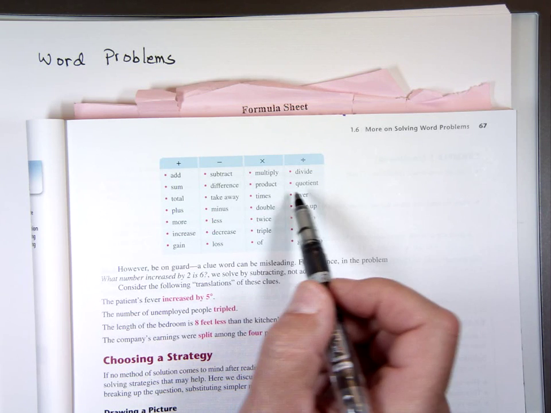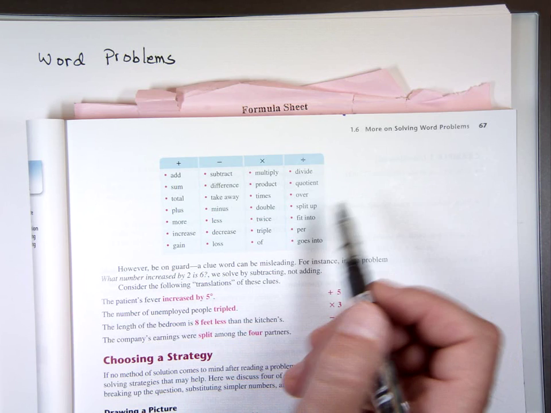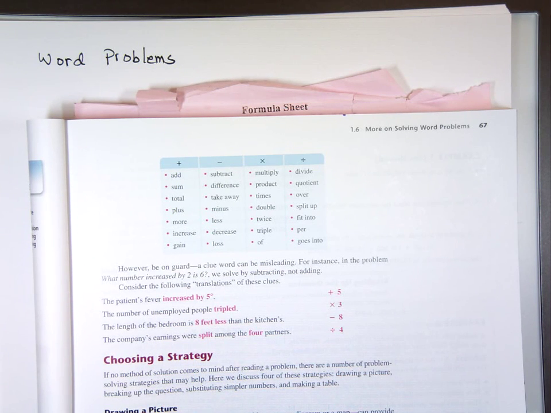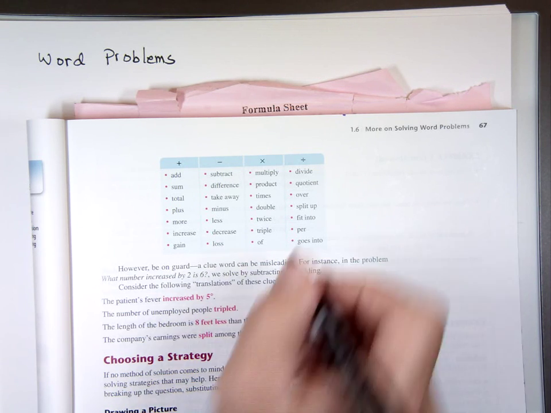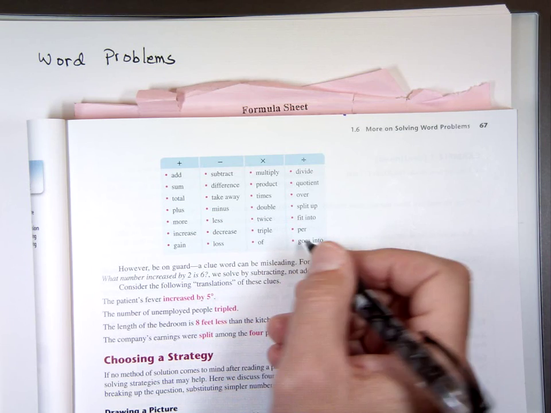Division could be divide, quotient, over, split. You take a piece of wood, you split it, cut it into 3 pieces or 4 pieces. What's the length of each one? You divide them. I can take a picture of that, or is it in the book? You can take a picture with your phone later. It's in the book, page 67.